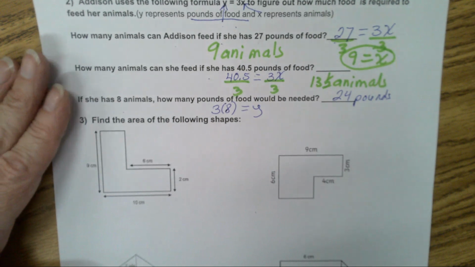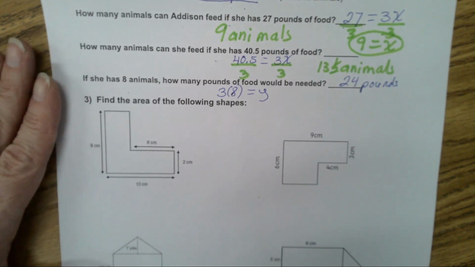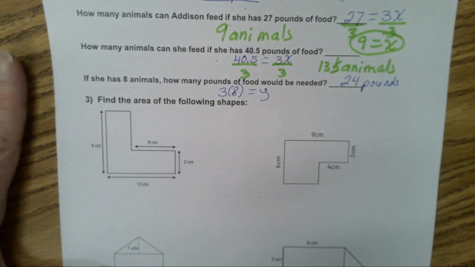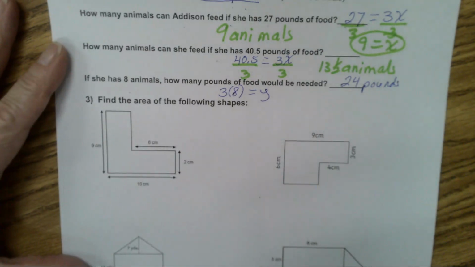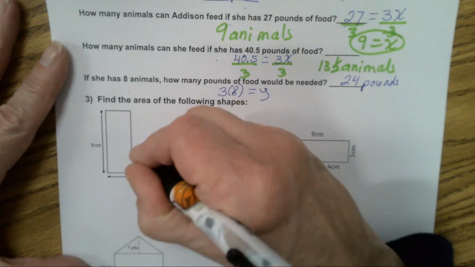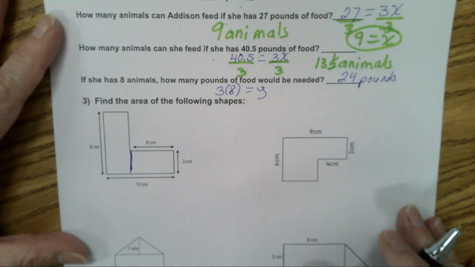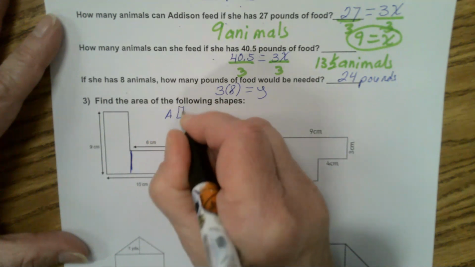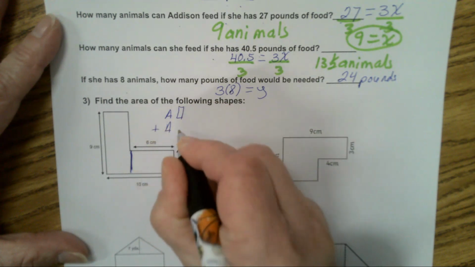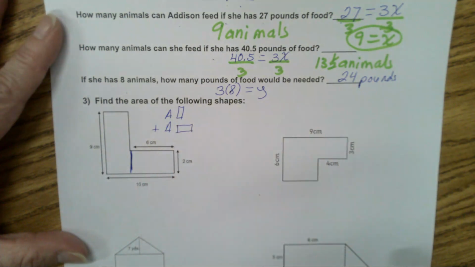Okay, now we have some L-shaped problems to find the area. We worked on some of these yesterday. We've done these before. So when you have an L shape, I usually cut them in pieces, and I'm going to cut this one here today. So to find the area of the shape, I have the area of this rectangle plus the area of this rectangle. And everyone in here knows the rectangle is length times width, right?